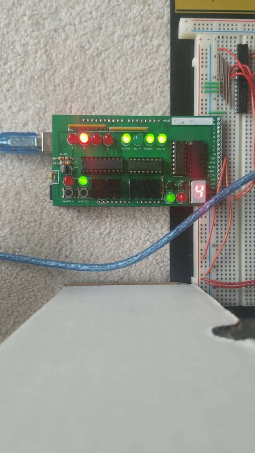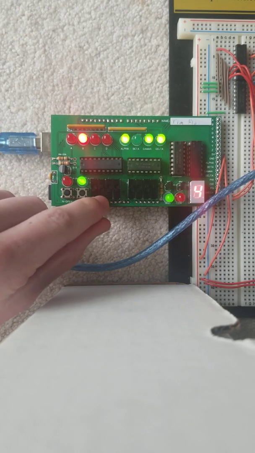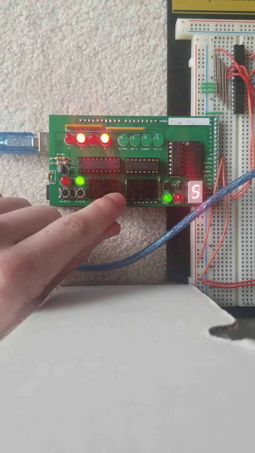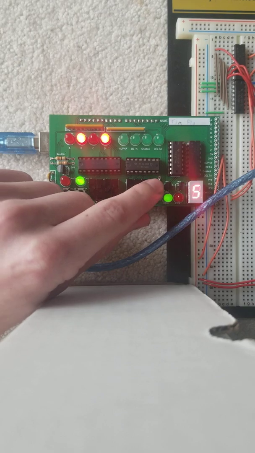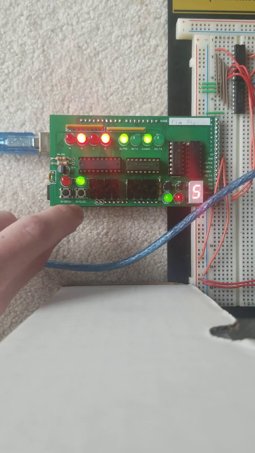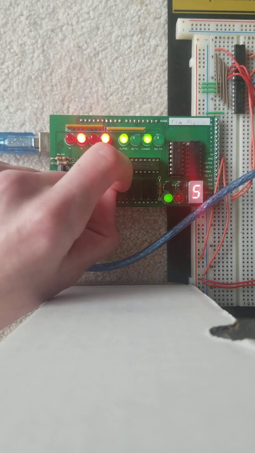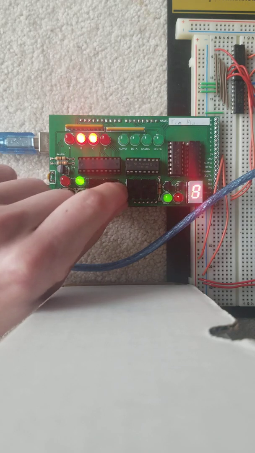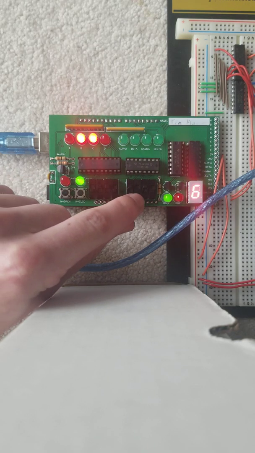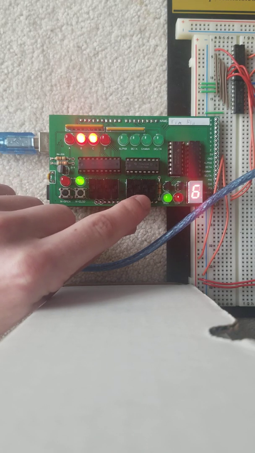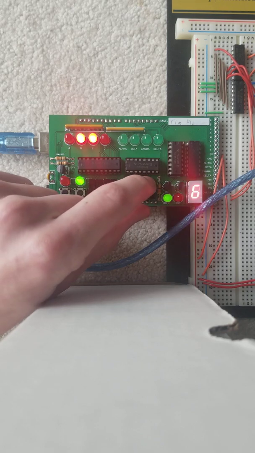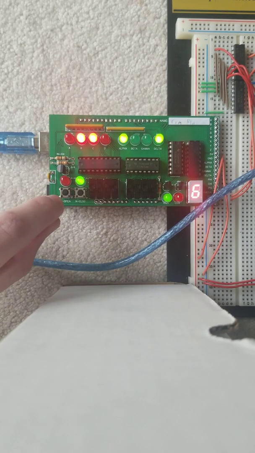Okay, 5 is set to 10, that's 8 and 2. Then 6 is set to 9, so 8 and 1.